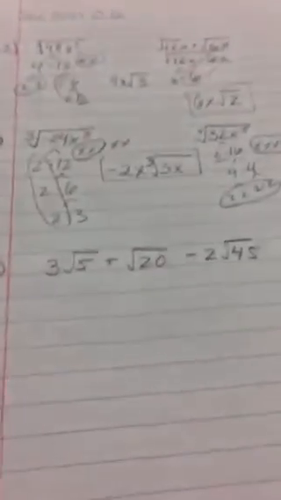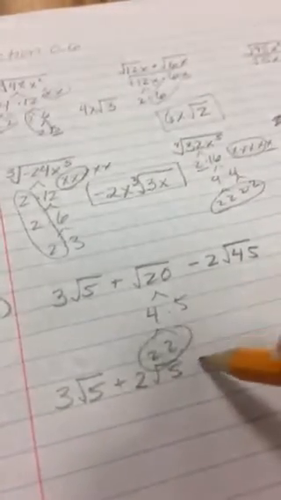One more. We need to add and subtract, but we can only add or subtract like terms. A square root of 5 is not the same as a square root of 20. So the first thing I'd have to do is break that down. This would be 4 times 5, or this would be 3 root 5 plus 2 root 5 minus, this is 9 times 5.